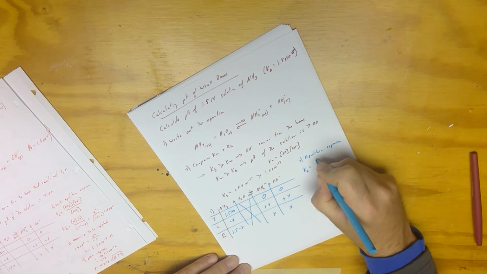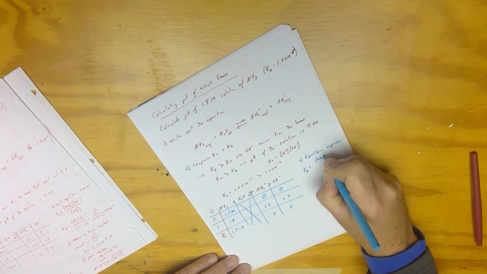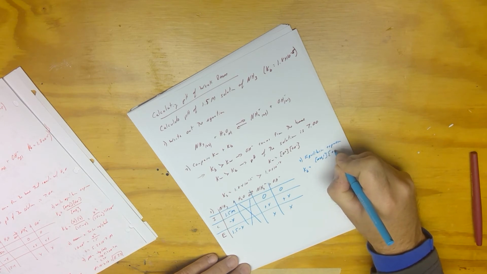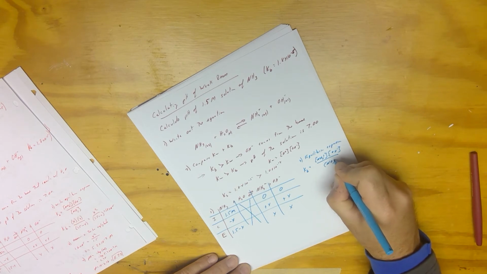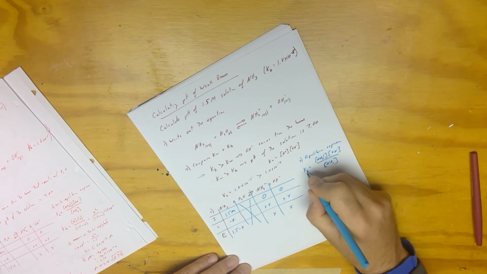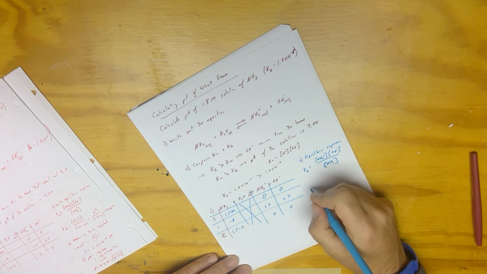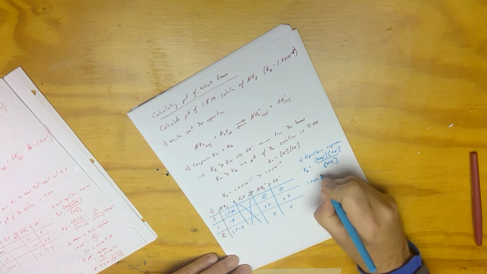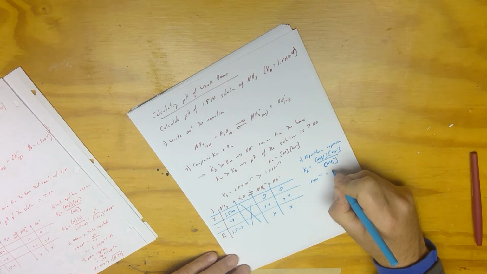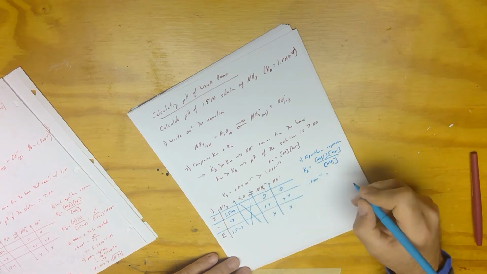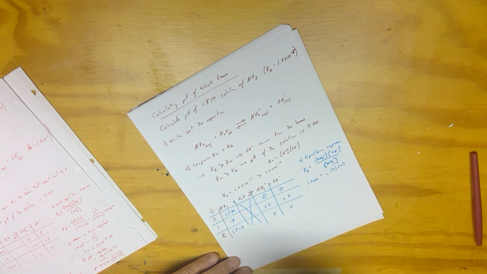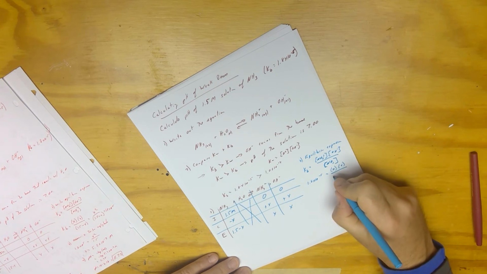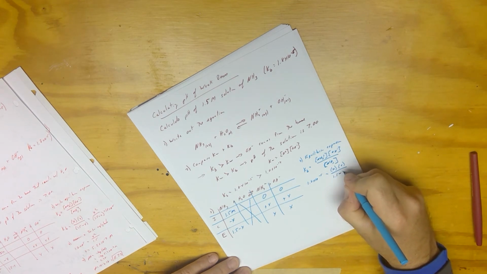Now let's write our equilibrium expression. Kb is going to equal the concentration of NH4 plus times the concentration of OH minus all over the concentration of NH3. Our Kb was 1.8 times 10 to the minus 5th equals the concentration of NH4, x, times the concentration of OH minus, which is x, all over 1.5 minus x.